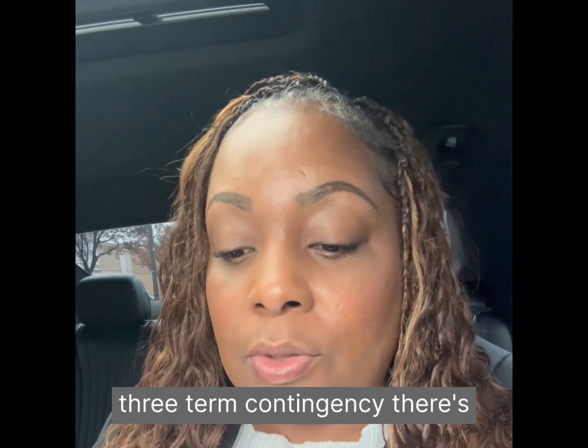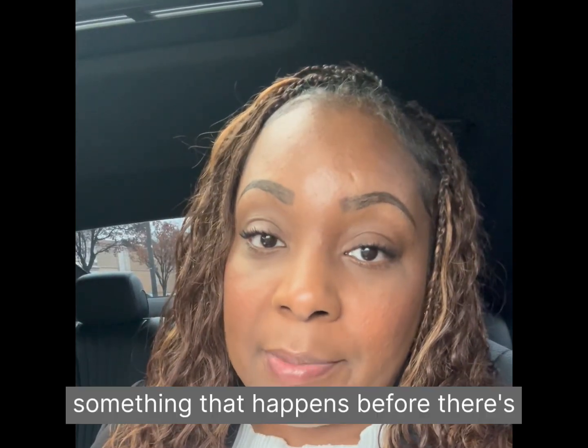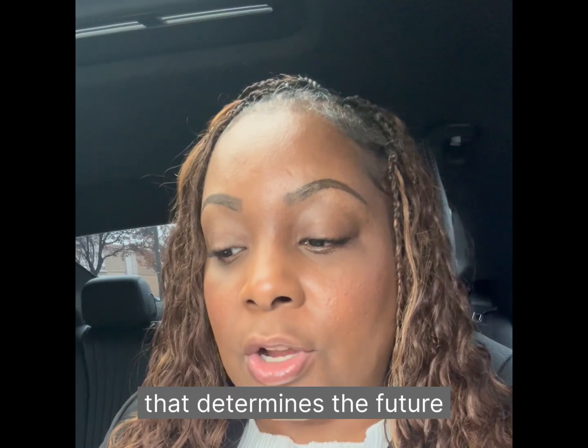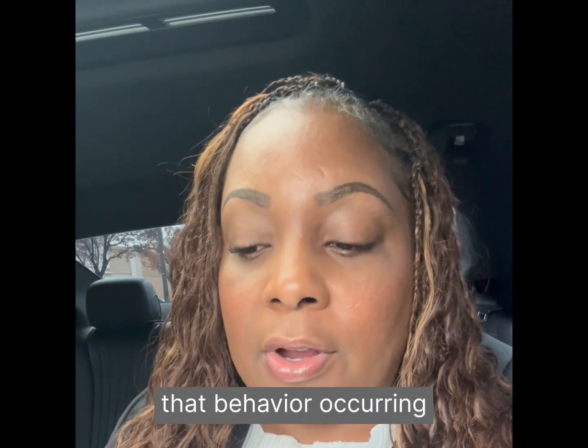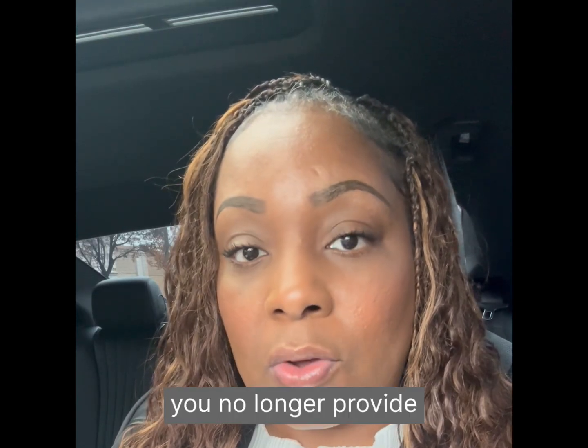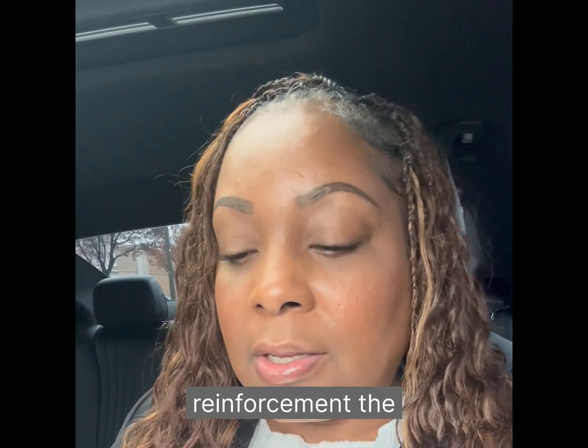Now we have operant conditioning. So operant conditioning also is a part of the ABC model, the 3-term contingency. There's something that happens before, there's the behavior, and then there's the consequence, right? And so this is the process that determines the future of that behavior occurring or non-occurring based on if it comes in contact with a punishment or reinforcement, or that behavior is put on extinction, which means you no longer provide reinforcement the same way, right?